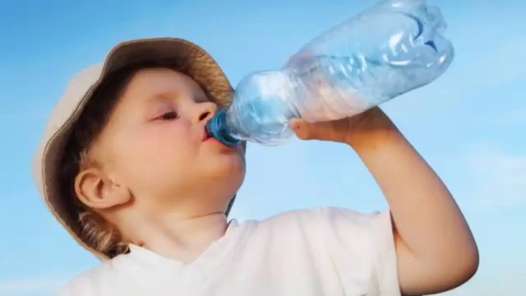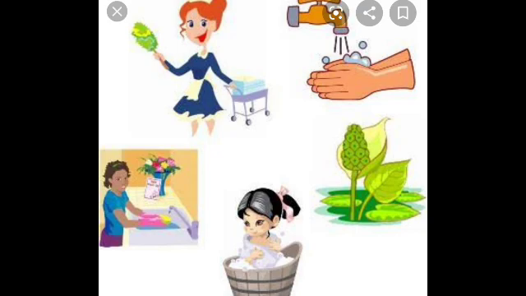Hello children, let us learn the lesson water for every household. Now tell me, what are the different purposes for which we need water? Yes children, we need water for drinking, cooking, washing utensils, washing clothes, cleaning our houses, for watering plants, etc. So, we need water all the time.